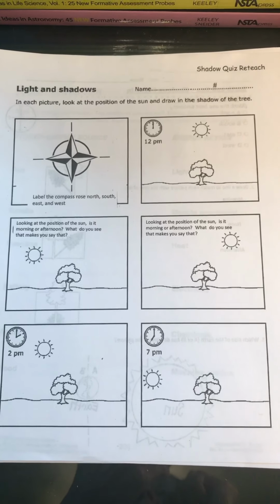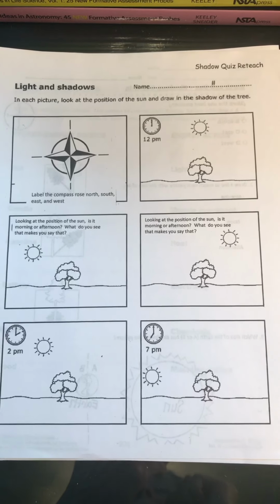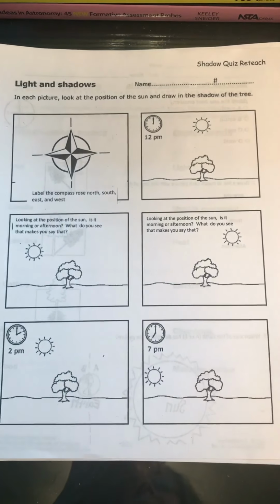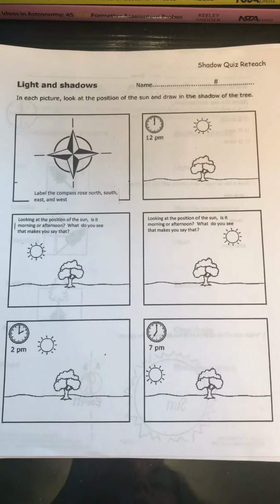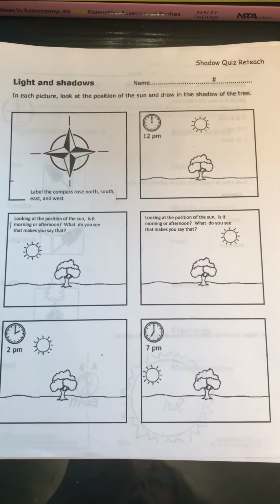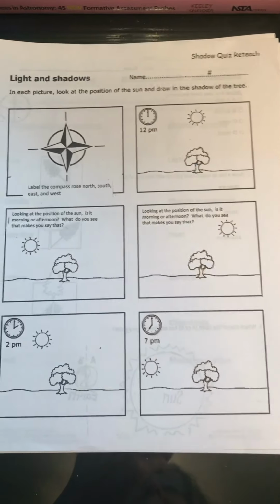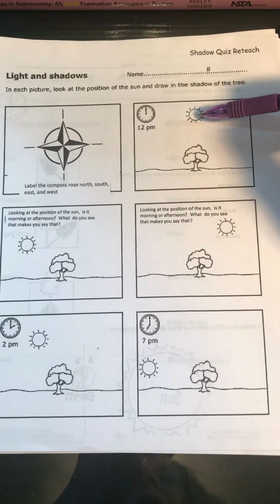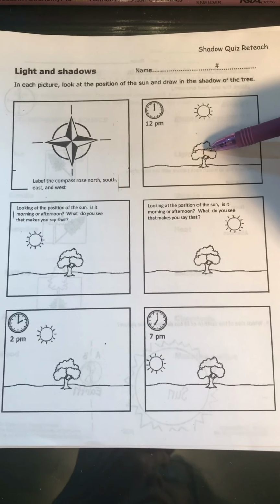Okay, so if you open up your packet, one of the first things you'll see is a review worksheet for you to play with. We actually did this in class, but there was a lot of confusion, so I stuck an extra one in there. Really think about where the sun is in the sky, and then how the shadow would be hitting the object.